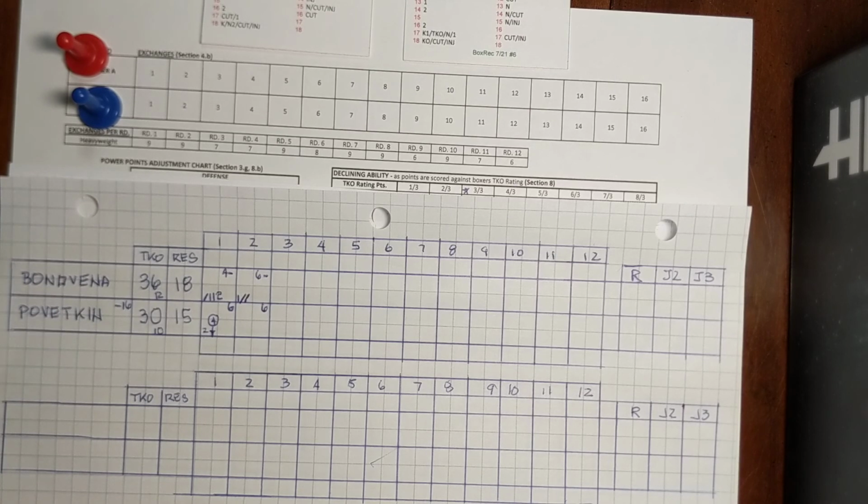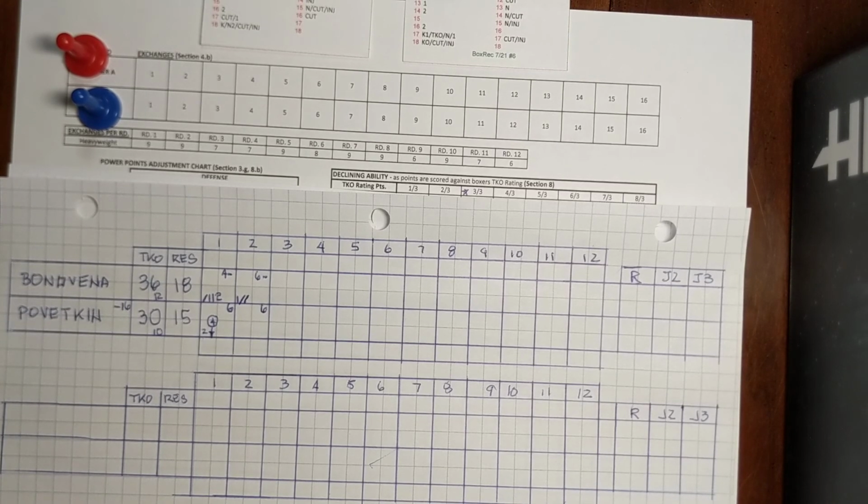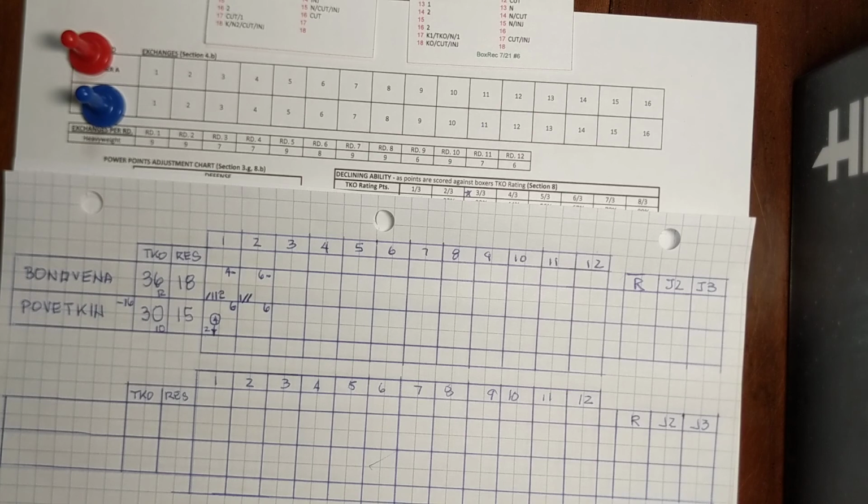So that is 2 rounds of data boxing. You can see that didn't take too long. Again, it's one of the great things about this game that it is very self-contained. I only had to look at the game chart once for the knockdown count, and then to see if there was any lingering effect from the knockdown, which I didn't even really need to look at because I knew there wasn't, but I did so for demo purposes.